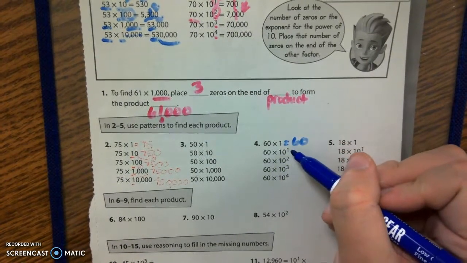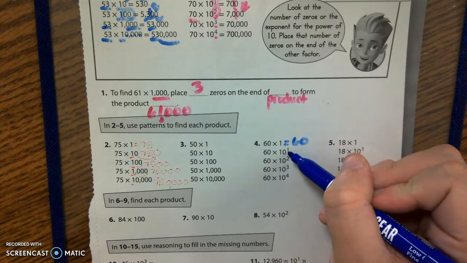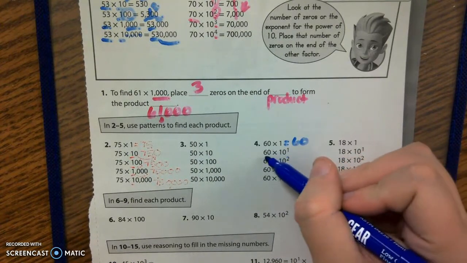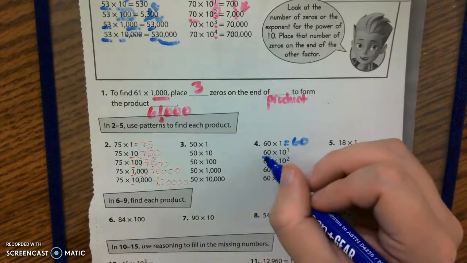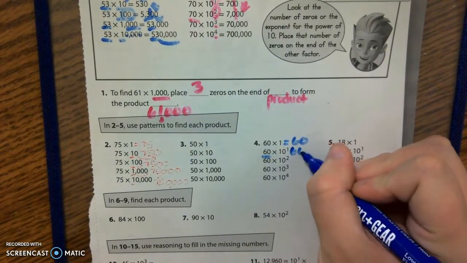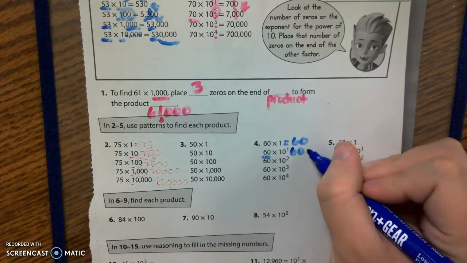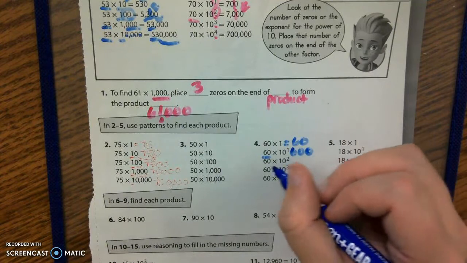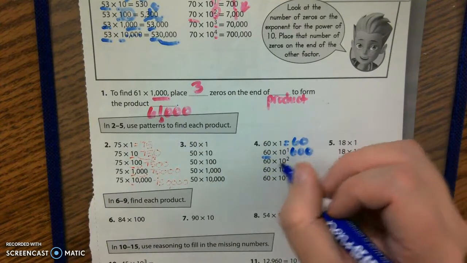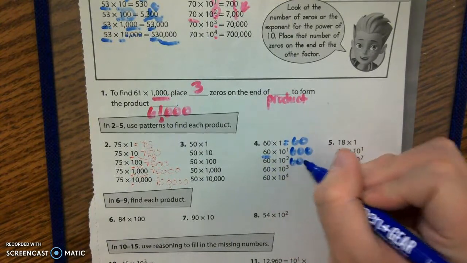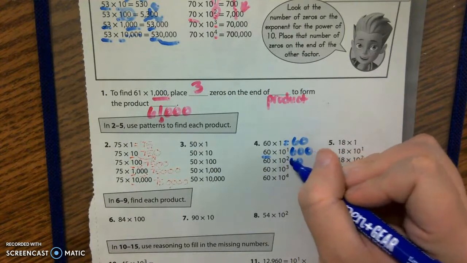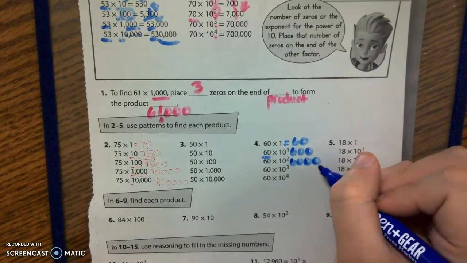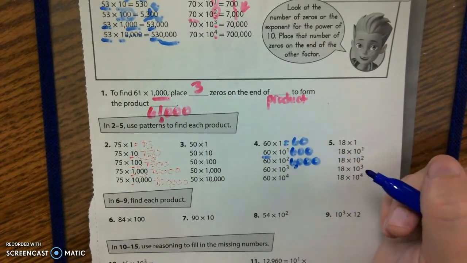60 times 10 to the first power, that means I'm going to have to place a 0 after the number that I've multiplied by. So 60 times 1 is 60. I have this one exponent, so I'm going to place one more 0, so my answer is 600. 60 times 10 to the second power, 60 times 1 is 60. I have 2 as the exponent, so I'm going to place 2 more zeros behind the number 60. Then I know my answer is 6,000.